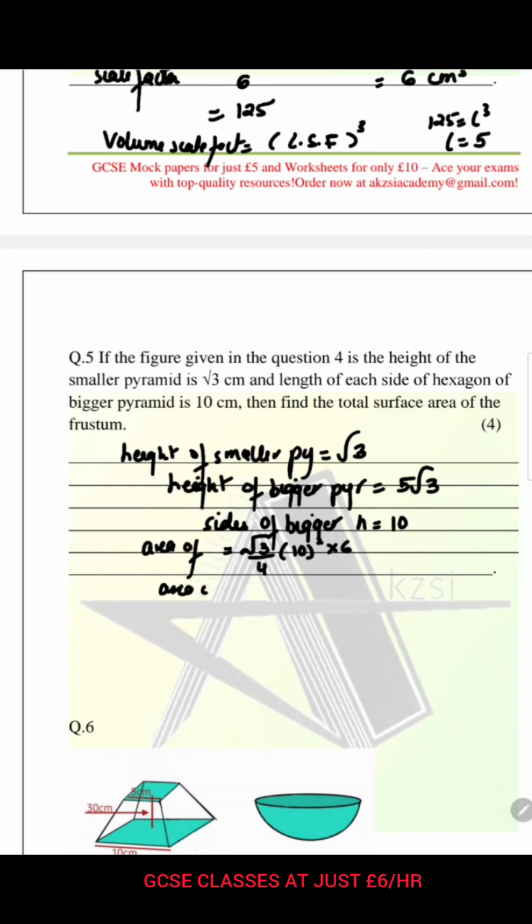Similarly, the area of the smaller hexagon, and we know the side of the smaller hexagon would be divided by the scale factor, that is 10 over 5, which will give you 2. So root 3 over 4, 2 squared times 6. This is how we have calculated the area of the top and the bottom part.